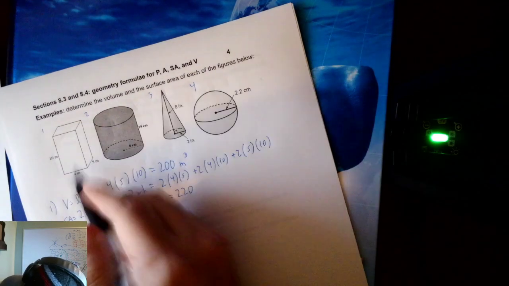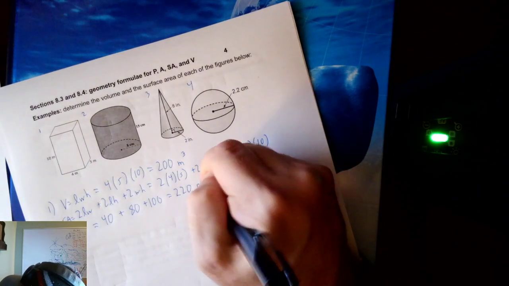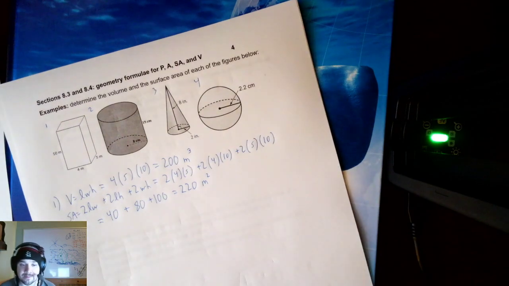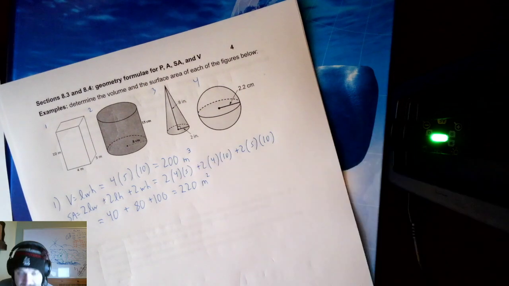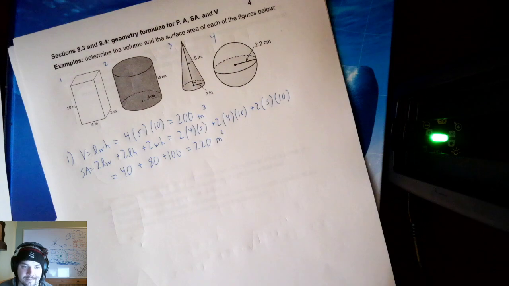And this was meters again, but it'll be meters squared for the surface area. The surface area of my box is meters squared. So I got the volume, and I got the surface area. And that was for the box.